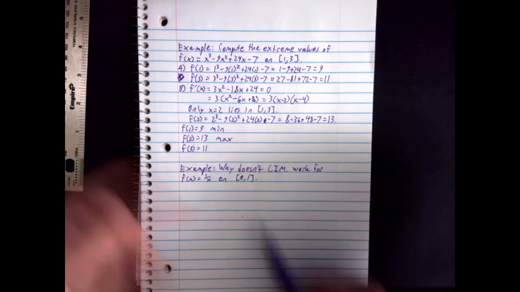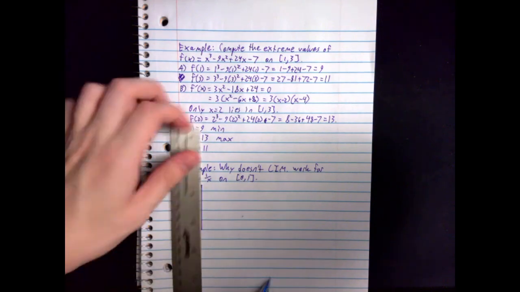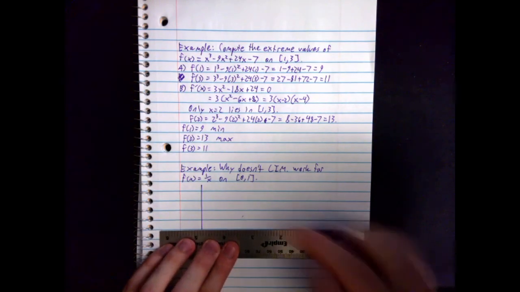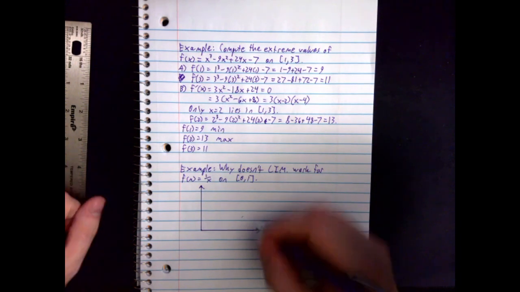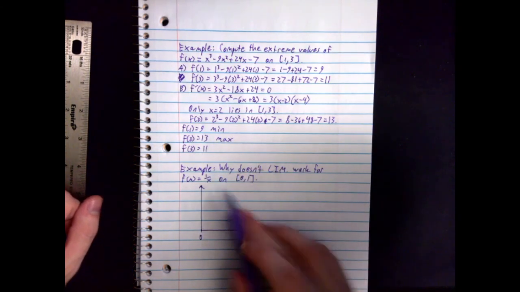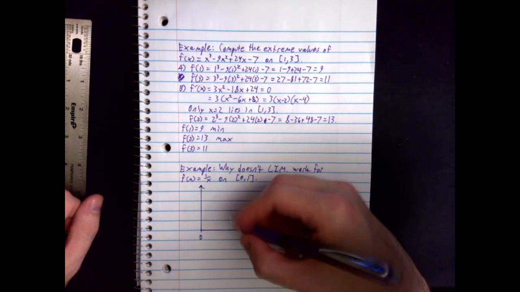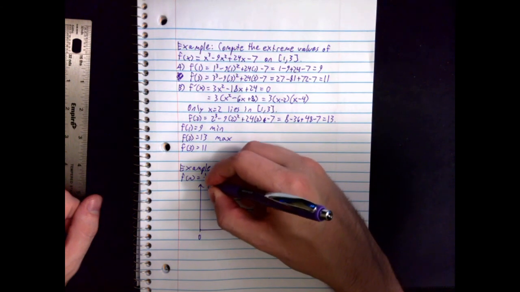So if I were to graph f of x on the interval 0 to 1, okay, here's 1, here's the origin, 0. As x approaches 0 from the right, my function is going to blow up to infinity.